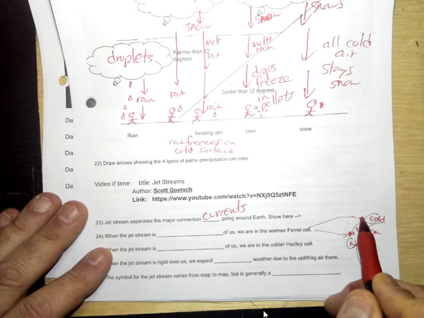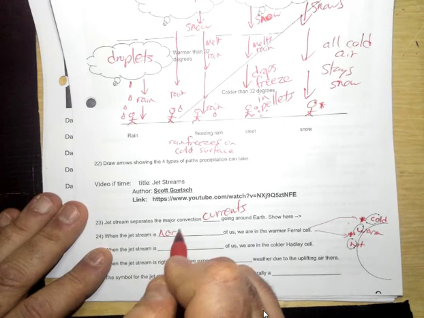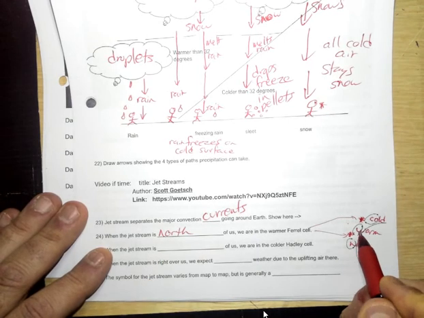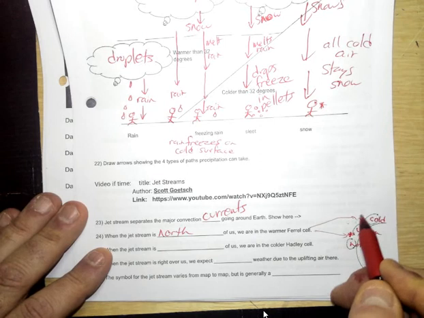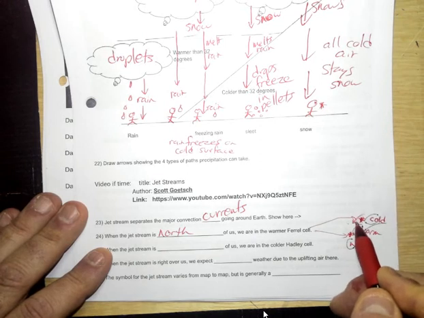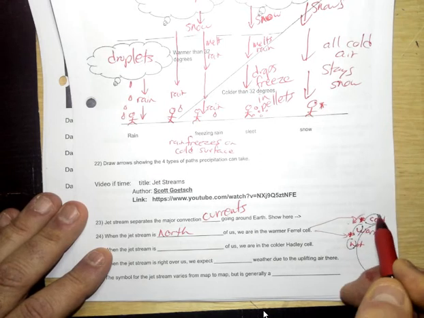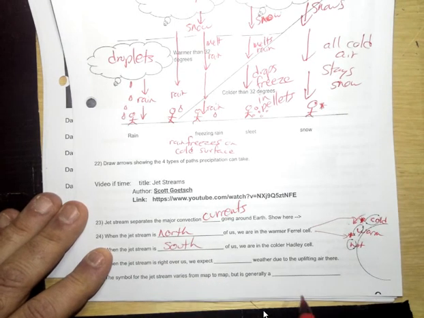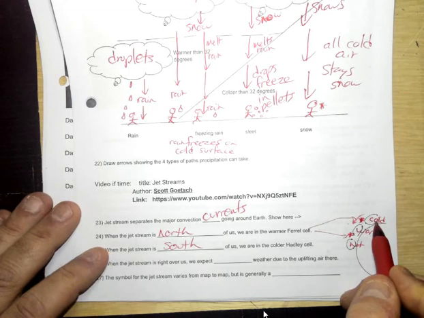This is the main one that we're concerned about. When it is north of us, then we're in the warmer cell here. When this moves back and forth, and it moves downwards south of us, then we're in the cold section. When the jet stream is south of us, we're in the colder one from the north.